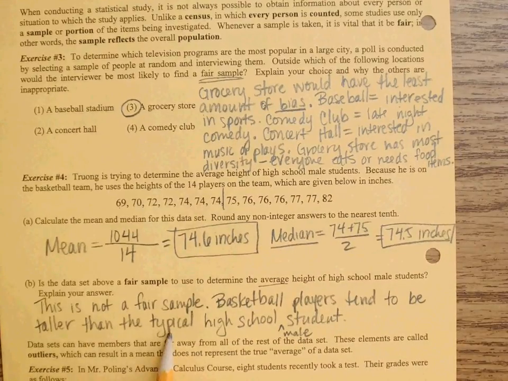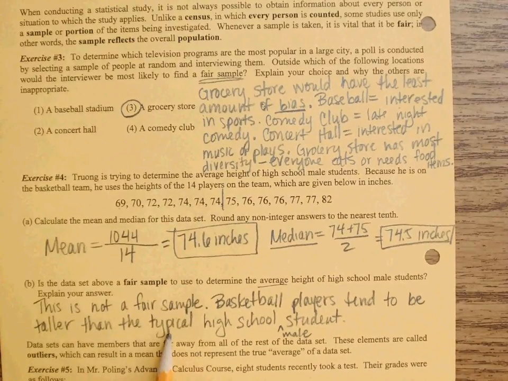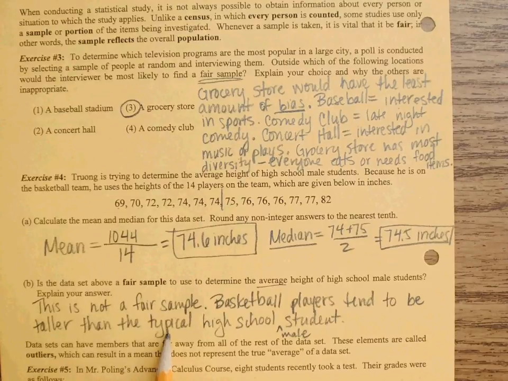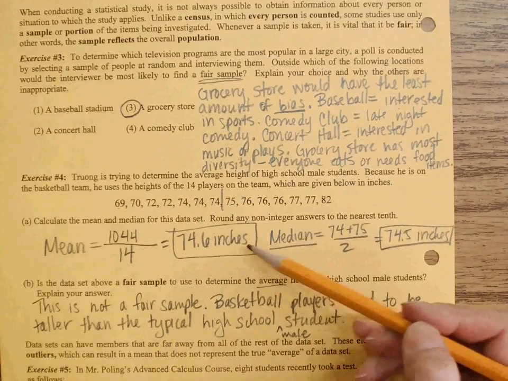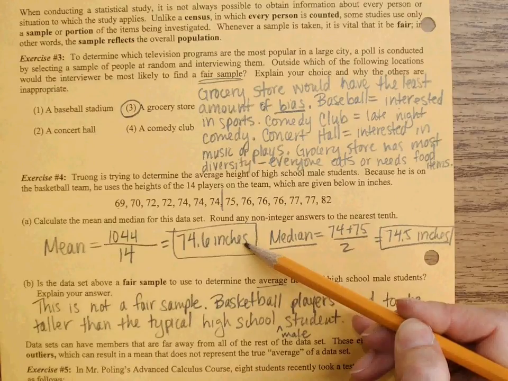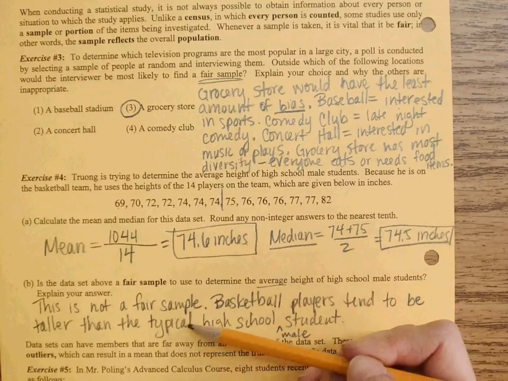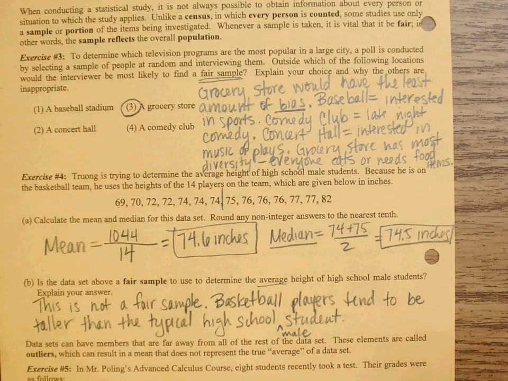Notice I use the word typical and not average. Okay, so we are finding averages right now, so we cannot use the average or mean, okay, because we don't really know it right now. Typical is kind of your well-rounded, random student. Okay, all right, that is it for these notes.